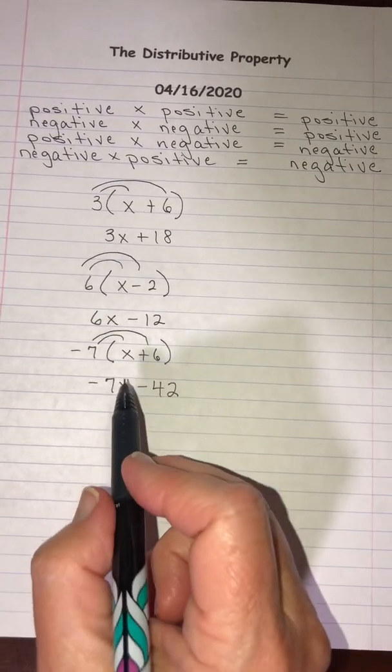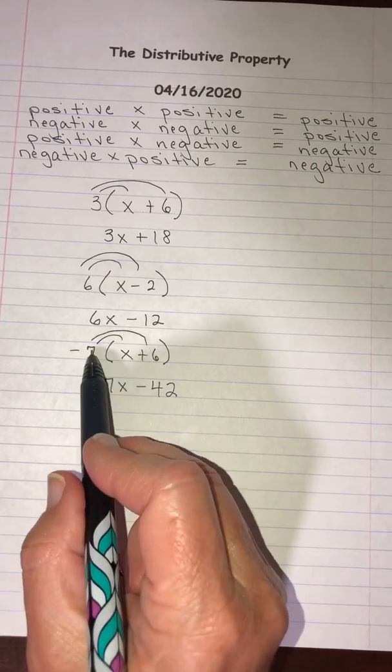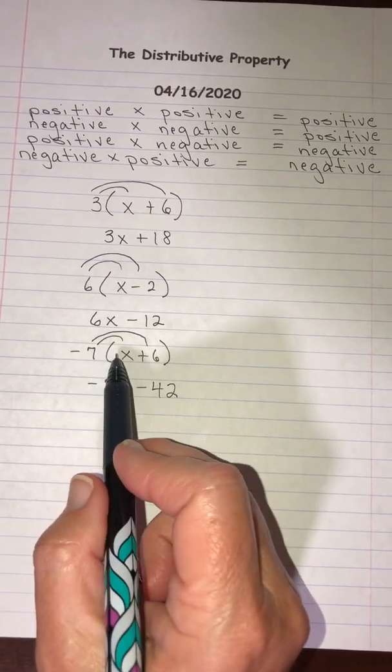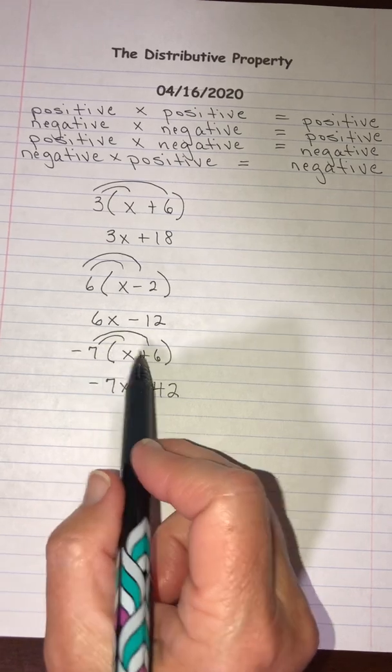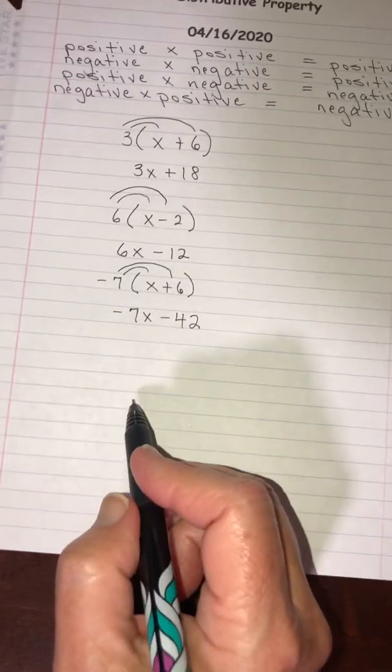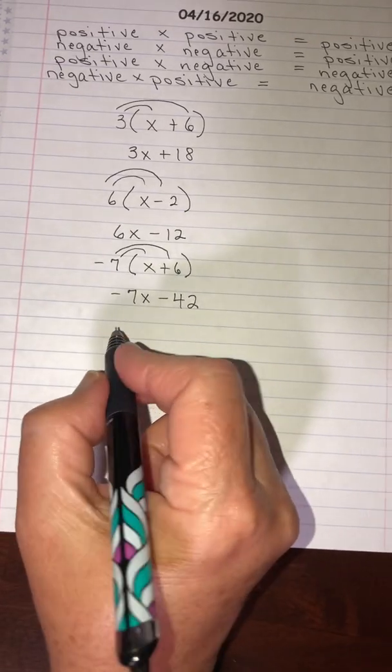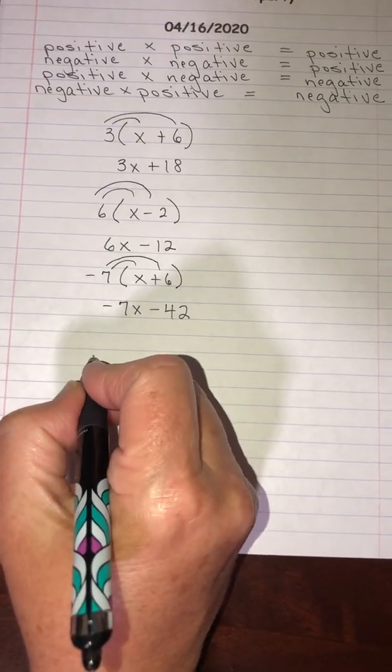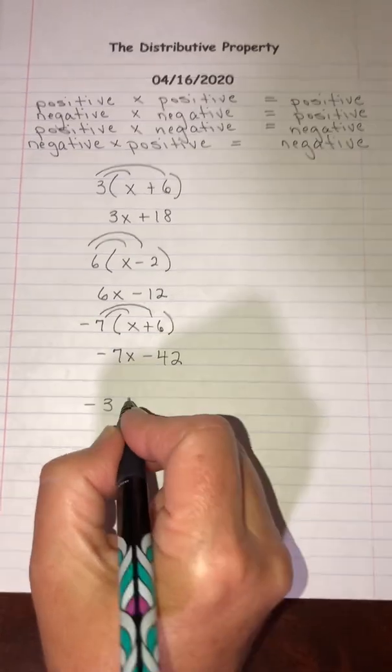So remember, you must do the distributive to both of the terms, negative 7 times x and negative 7 times positive 6. Now, I'm going to skip a little bit down the page and separate this out because this one will probably be one that would be missed.